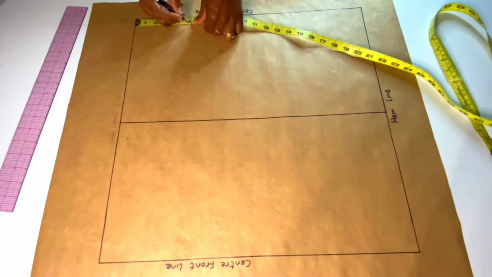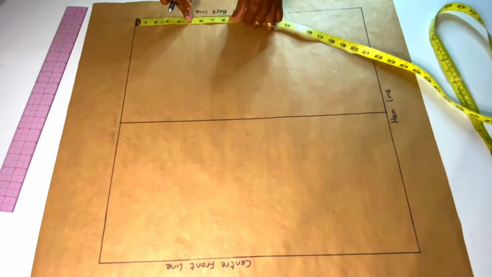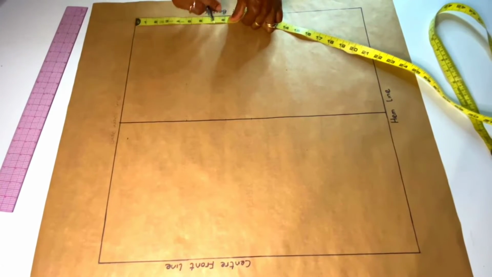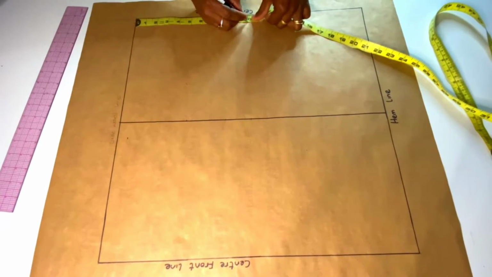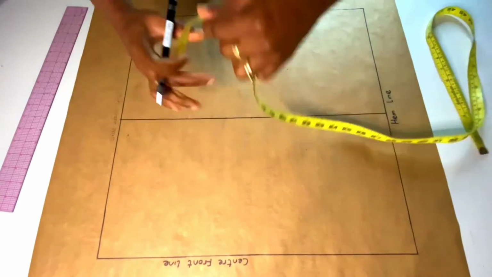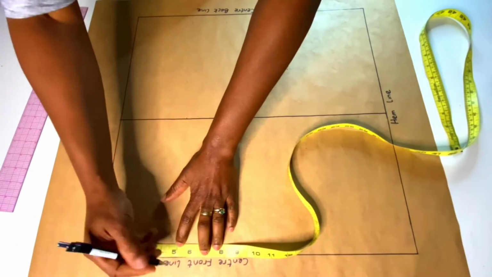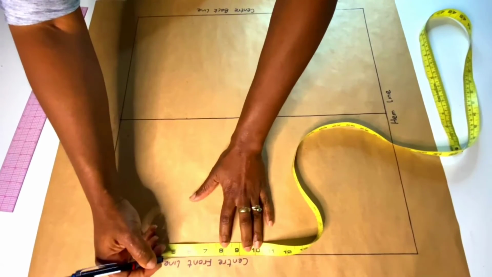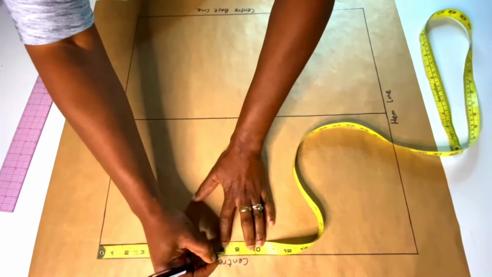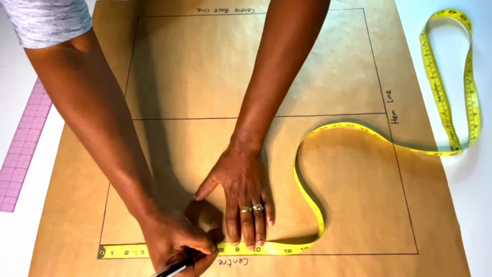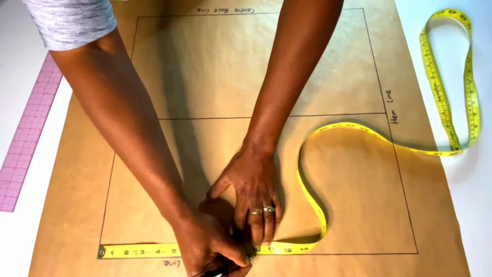And we'll do the same here on the center back line, and also on the center front line. We will mark the 5 inches, 8 inches, and 10 inches.